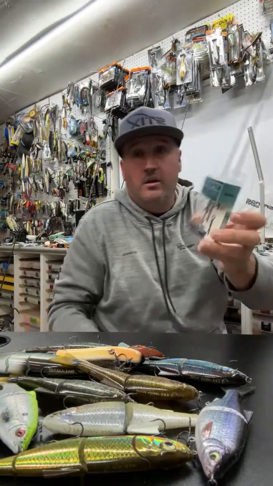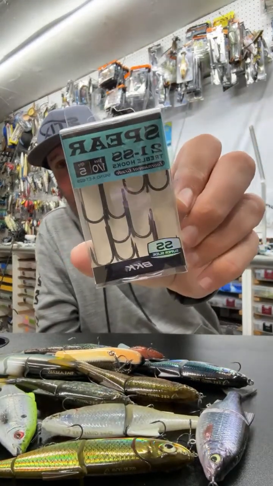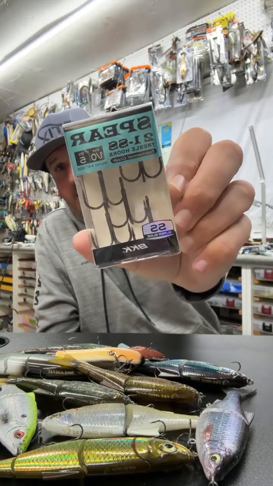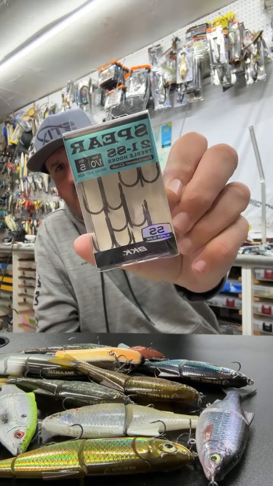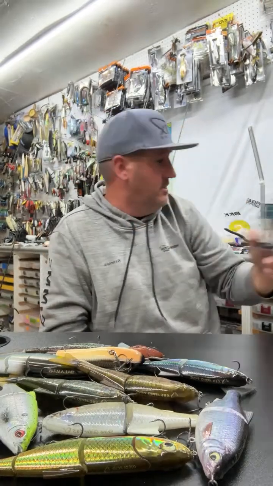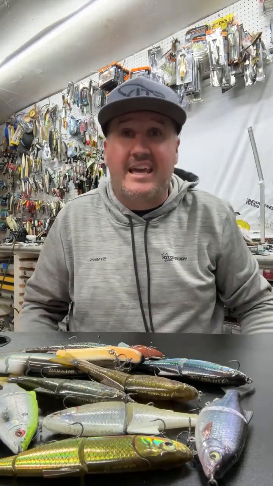BKK Spears. These are my favorite. The round bend is the SS21. That's the super slide coating. Insanely sharp. If you got shaky hands like me, warning, be careful. They will hurt you.